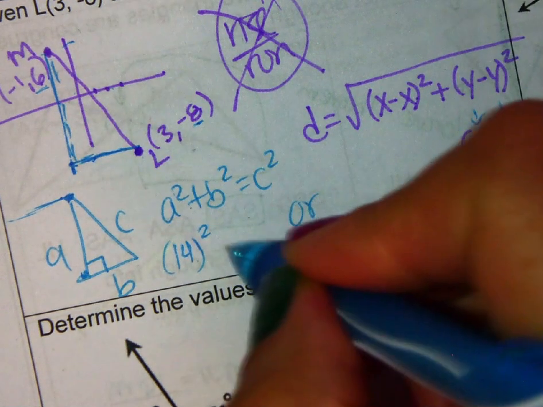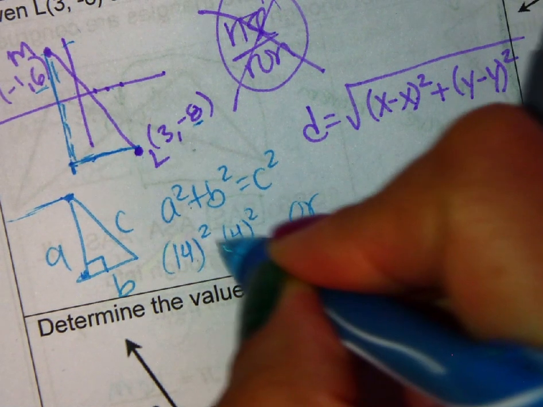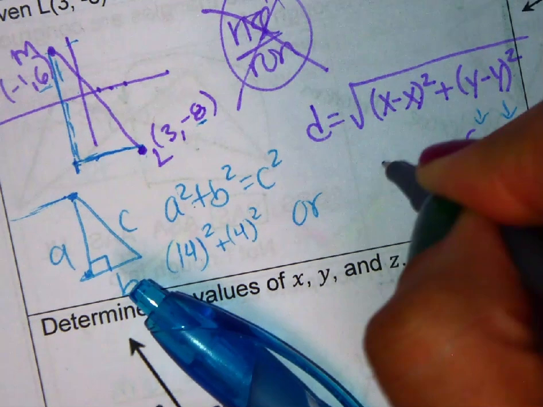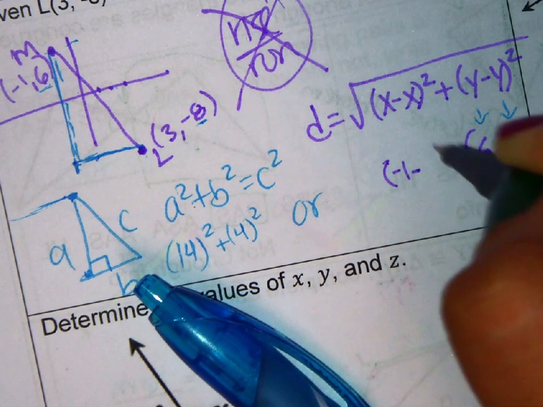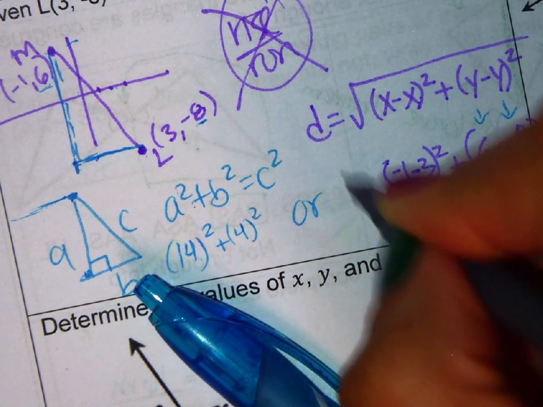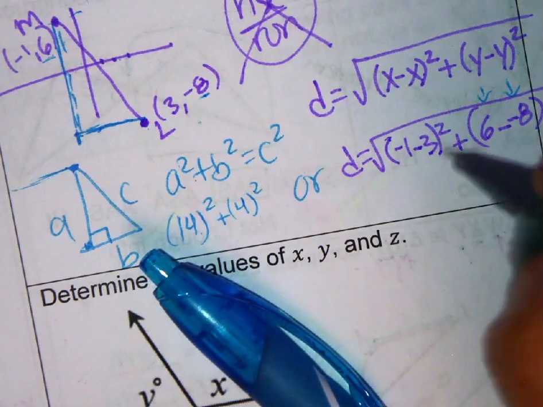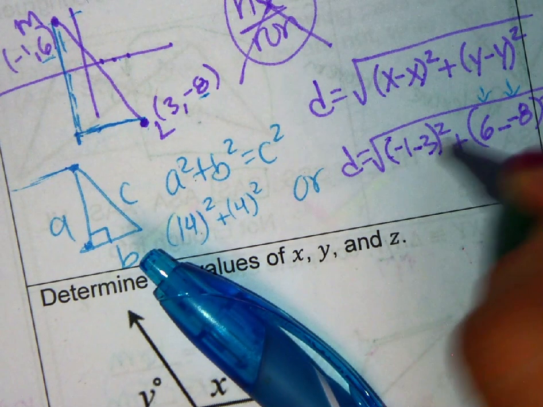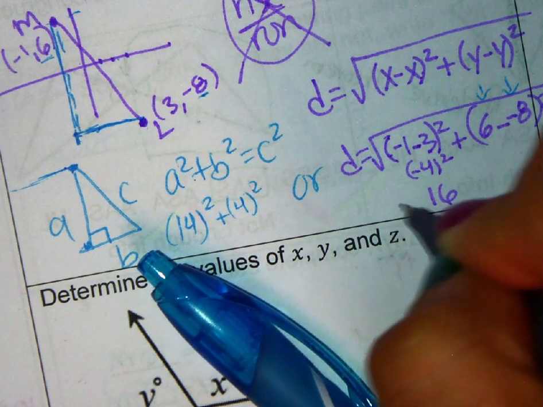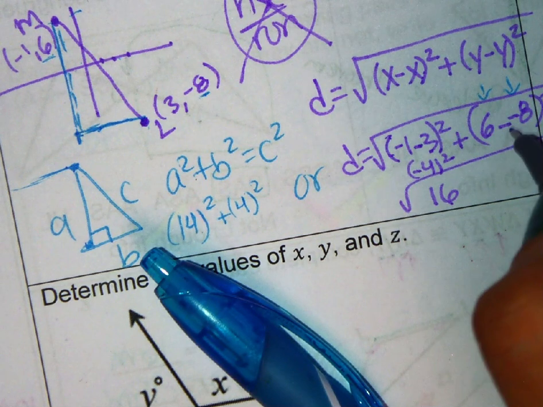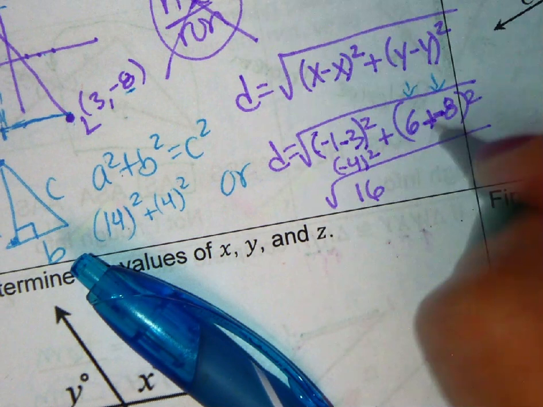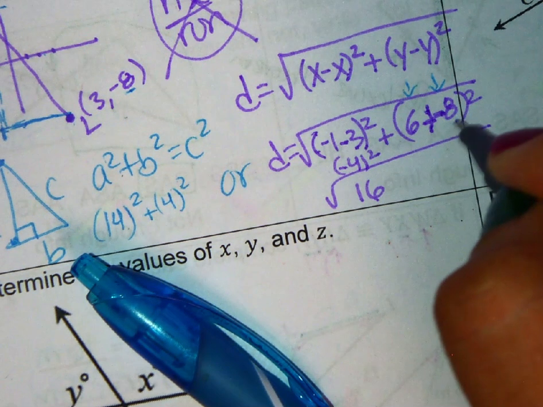What's the distance? That's 4 spaces, and that 4 comes from the difference of the x's. So you have -1 minus 3, squared. Here we have -1 minus 3, that's -4, and -4 squared is 16. Over here we have 6 minus -8, which is +8 technically, so 6 plus 8, that's 14. 14 squared.